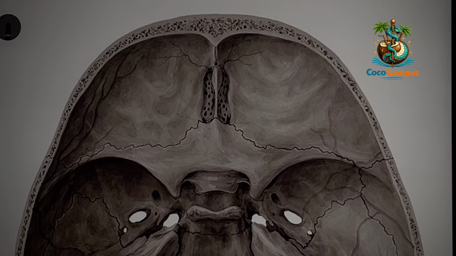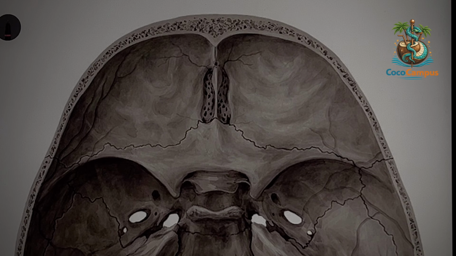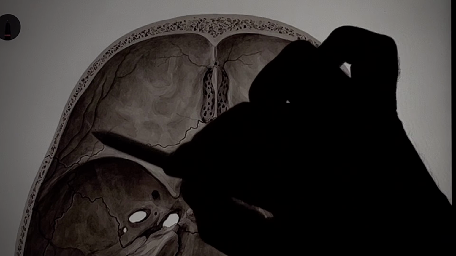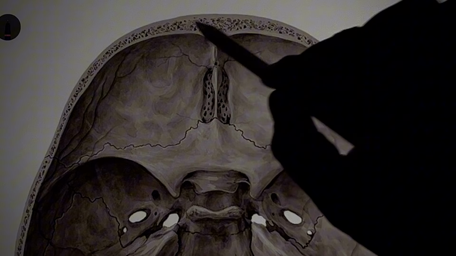Today we will learn about the internal cranial base, which is a multifaceted osseous landscape that serves as the floor of the cranial cavity and the protective container for the brain's most vital structures. From the superior view, let's talk about the anterior cranial fossa, the frontal and olfactory domain.